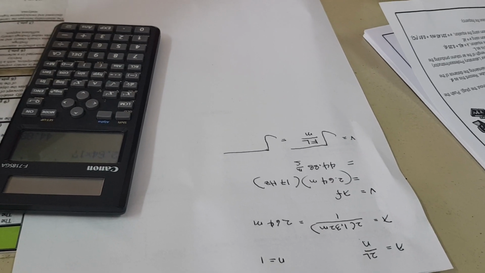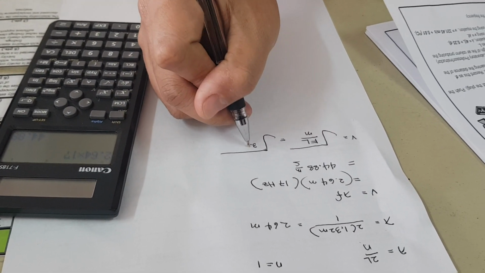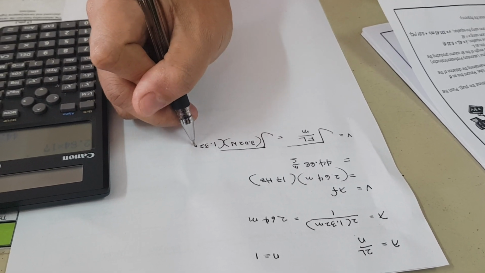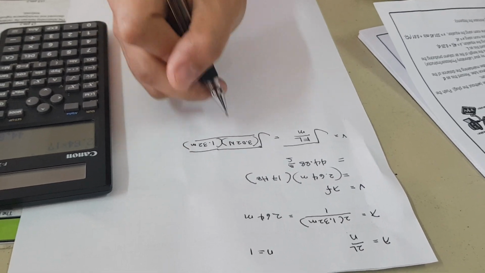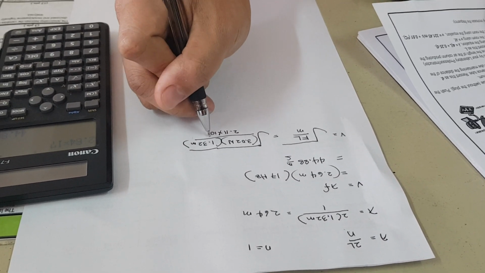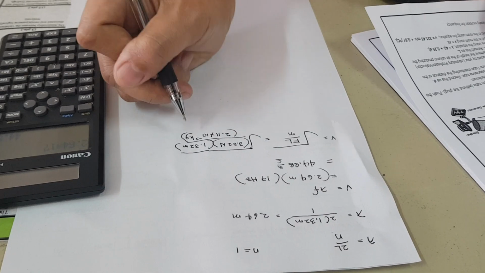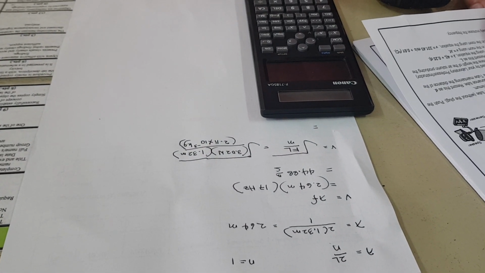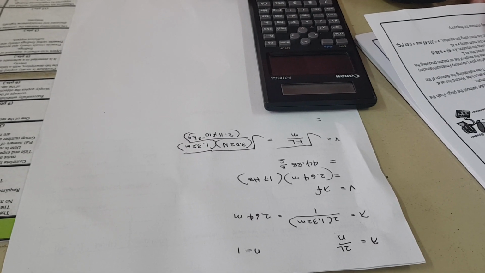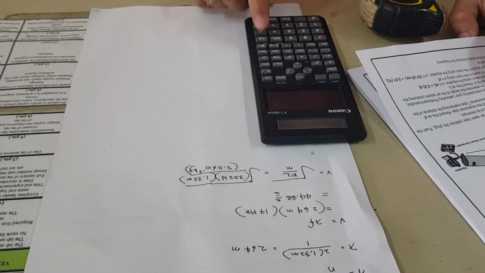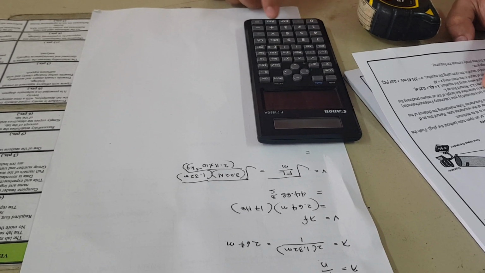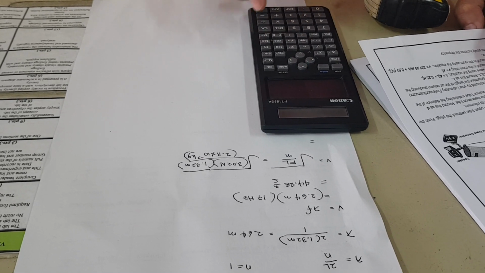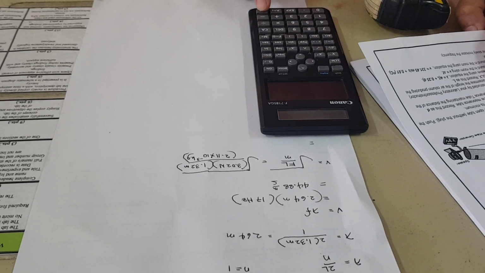So the tension in the string is 3.02 newtons, multiplied by 1.32 meters, the length of the string, over 2.11 times 10 to the negative 3 kilograms, which is the mass of the string. So this is equal to 3.02 times 1.32 divided by 2.11 times 10 to the negative 3. The answer is 1,889, then take the square root of that answer.